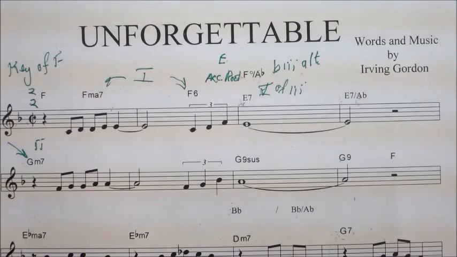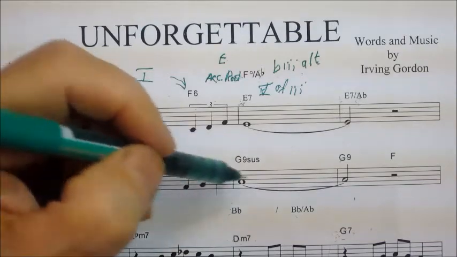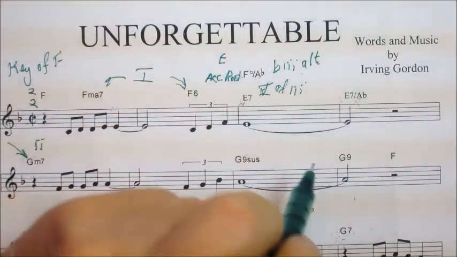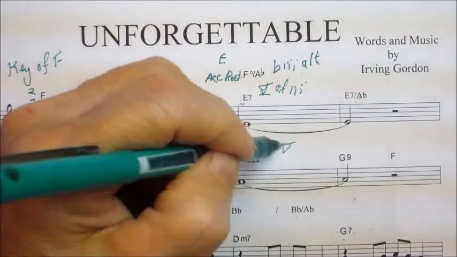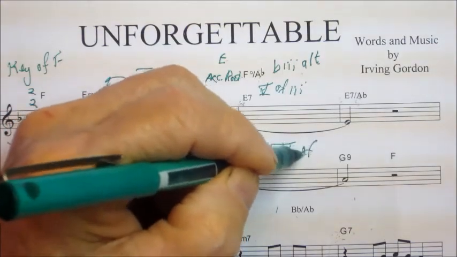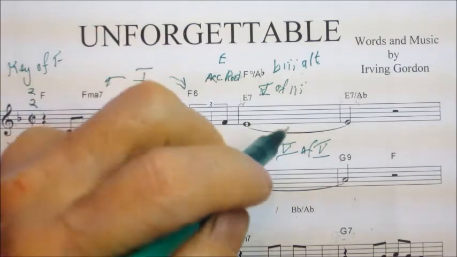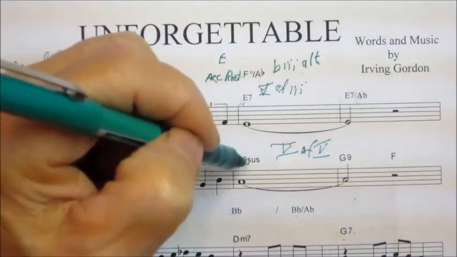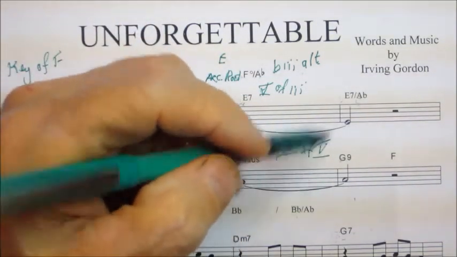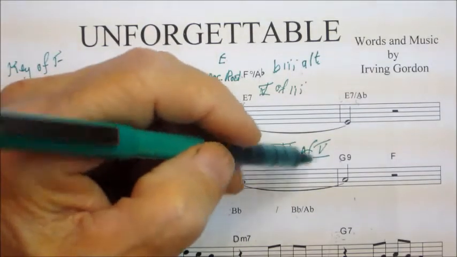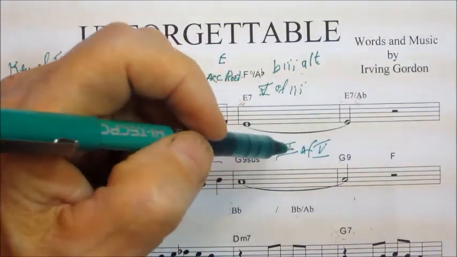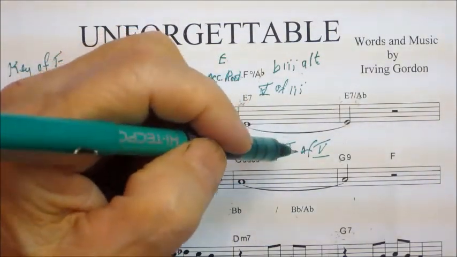Then moving right along, we come to a G9 sus chord. This would be called a 5 of 5 in F, which should take us to a C7 chord. Whether it's a sus resolved, still a 5 of 5. However, Mr. Gordon decides that, no, I don't think I'm going to stay in the key of F.